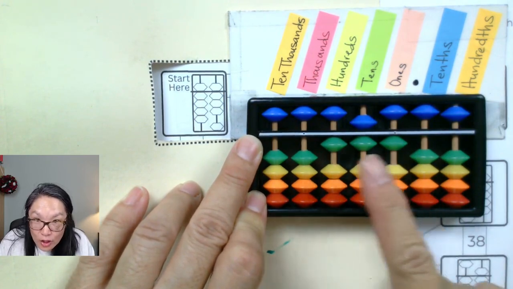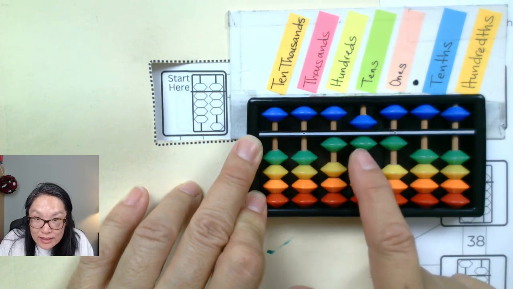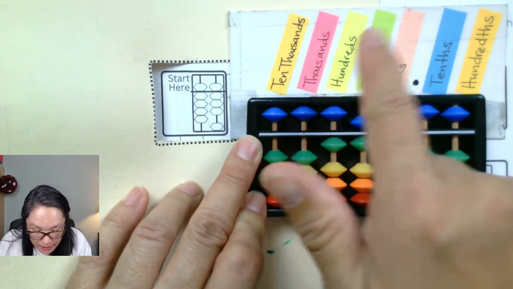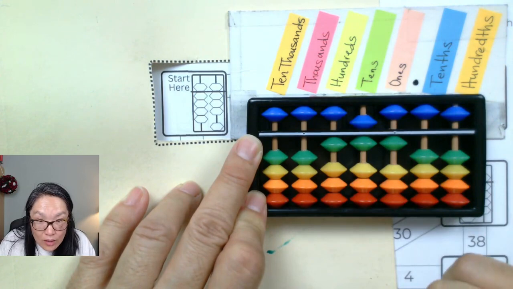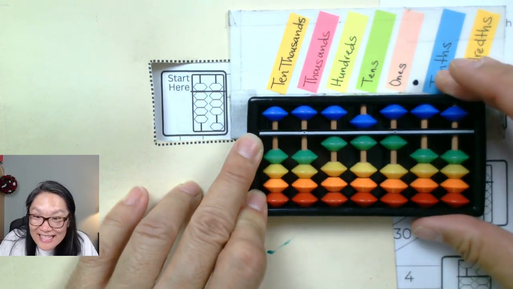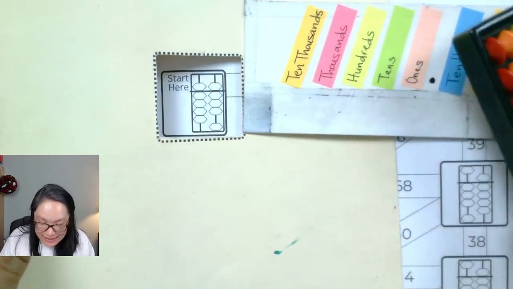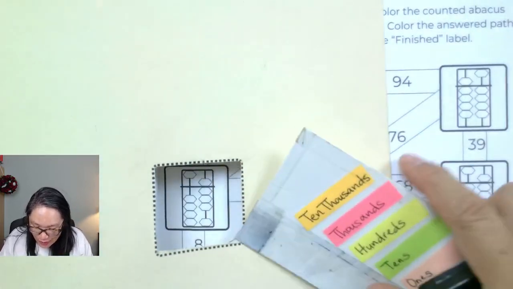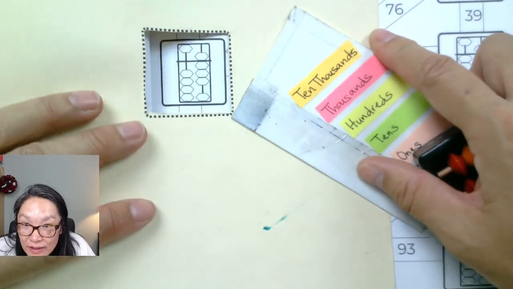So when we look, we have 161. And we look at the hundreds, the tens, and the ones. Whoa! Oh my gosh, I did it. Yes, it is 98. Good job. See? That's not so hard. Abacus makes math very easy.